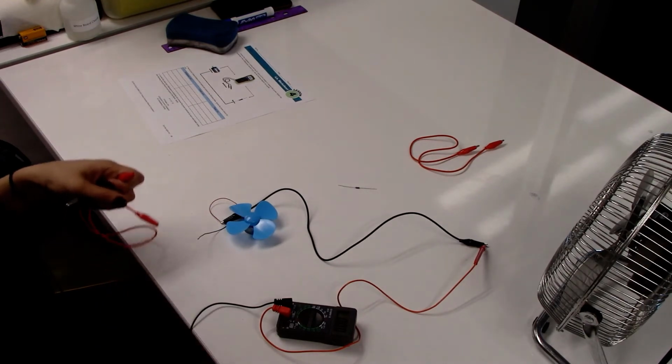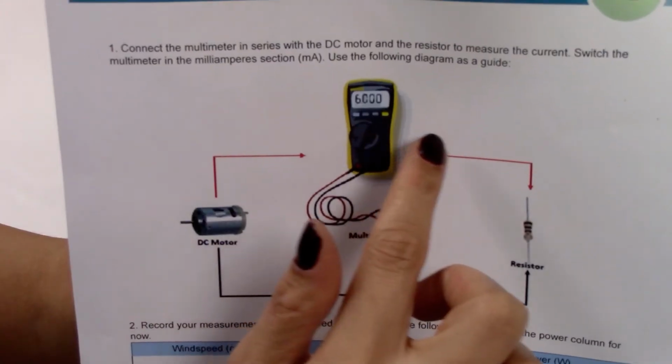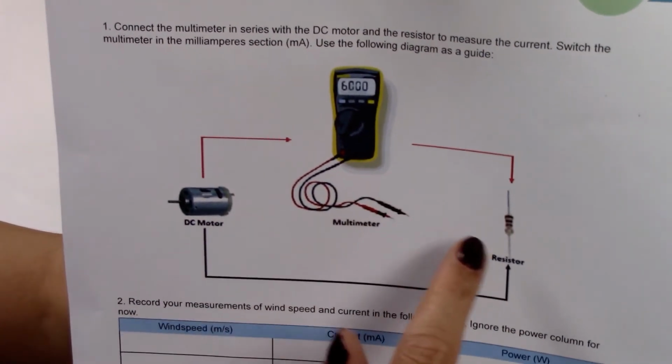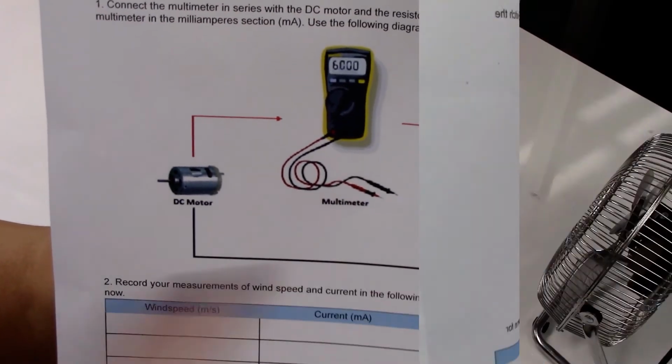Use a different alligator cable to clip the other cable from the multimeter and connect the other far end to the resistor.